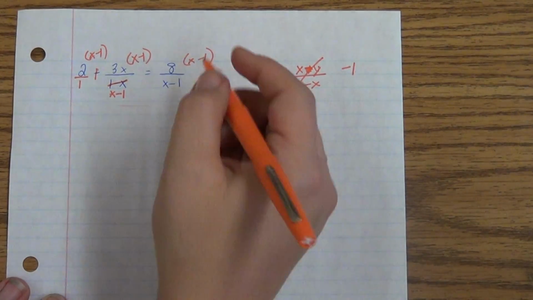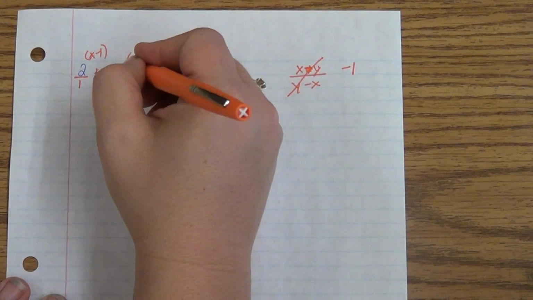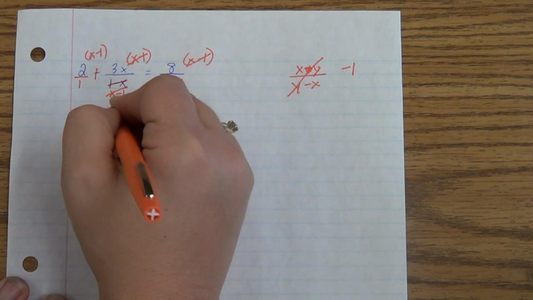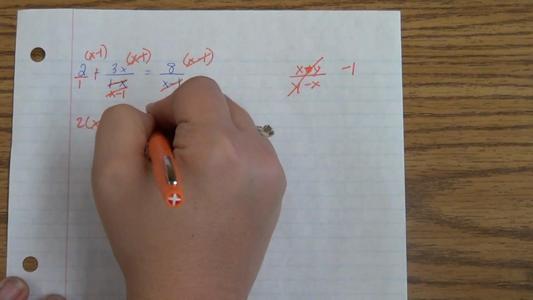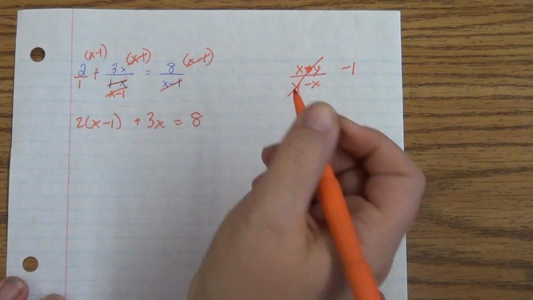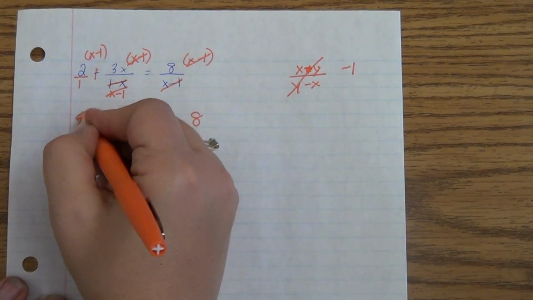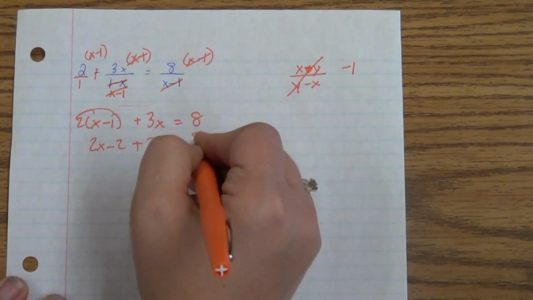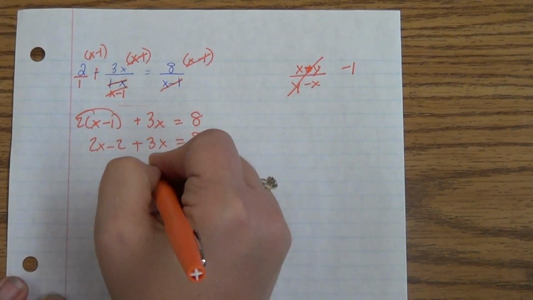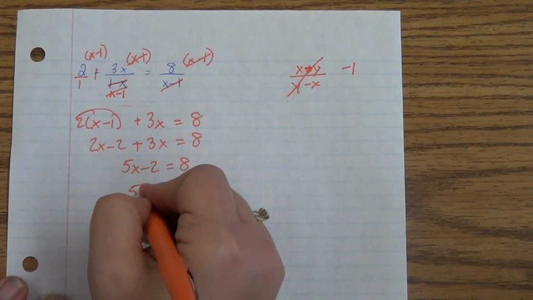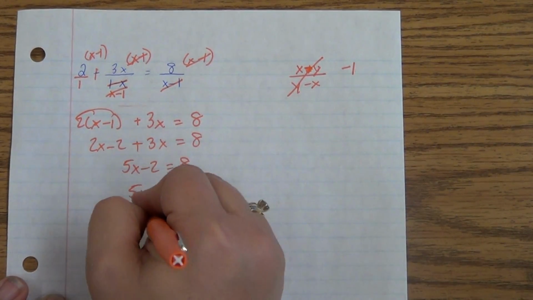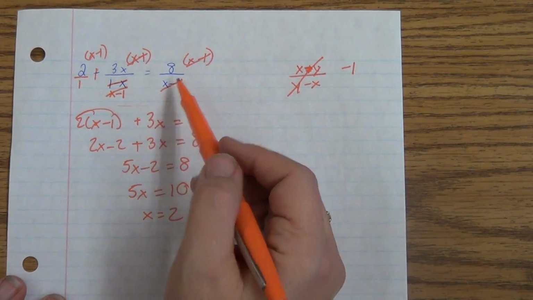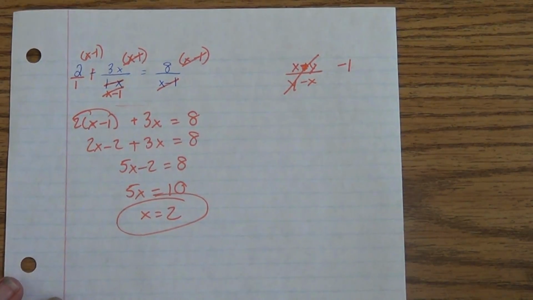And then we cancel with our denominators. So those two cancel, this one doesn't. So I have 2 parentheses x minus 1 plus 3x equals 8. And then I just need to solve. So 2x minus 2 plus 3x equals 8. 5x minus 2 equals 8. 5x equals 10. X equals 2. My restriction here would just be positive 1. So that's an okay answer.